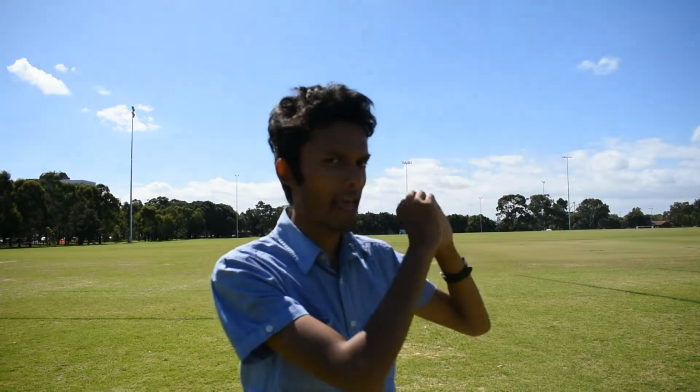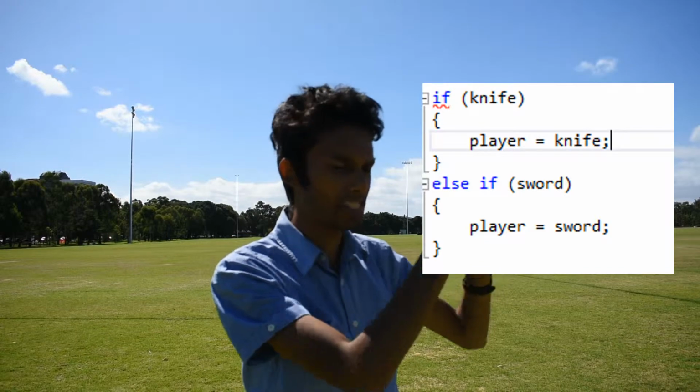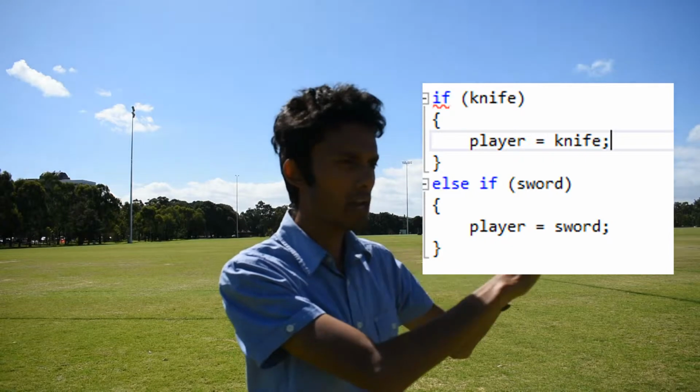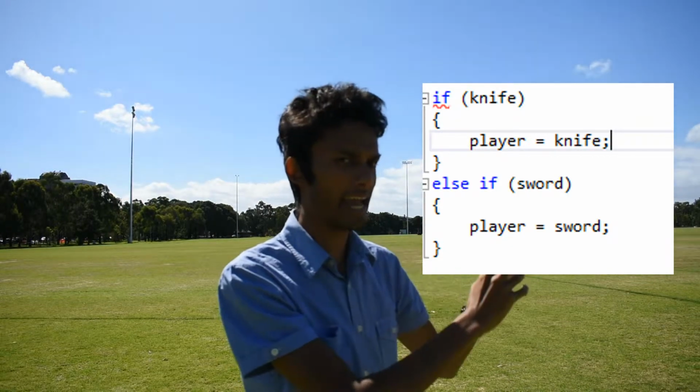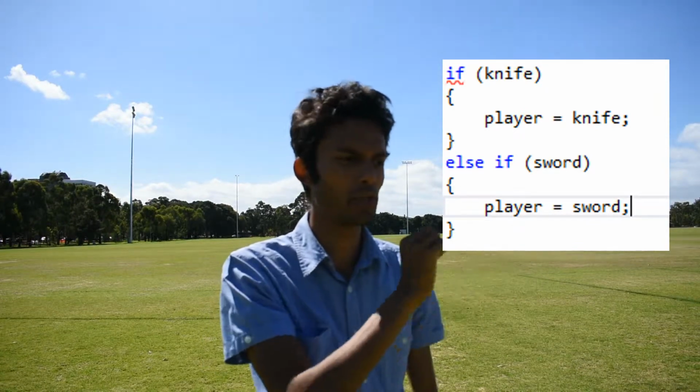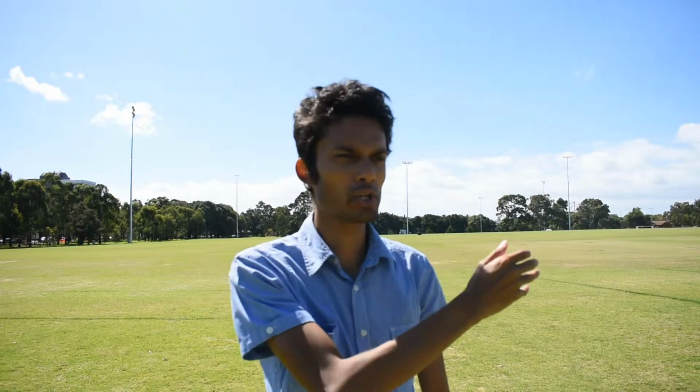If the player chooses the knife, it's going to execute that line of code and then ignore the second part of the code. So if he chooses the knife, that line of code that I've got highlighted here is going to execute. Whereas if the user chooses the sword, the second part of the if-else statement, then it's going to jump directly to that part of the code, ignore the first part, and execute the sword code. So that's a very basic example of what a control statement is with the if-else control statement.